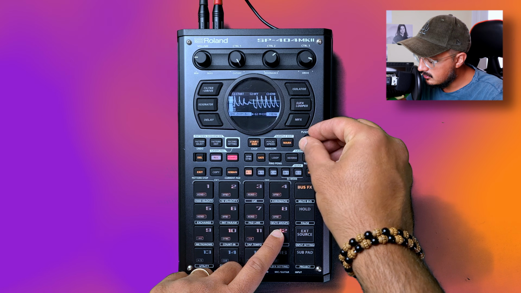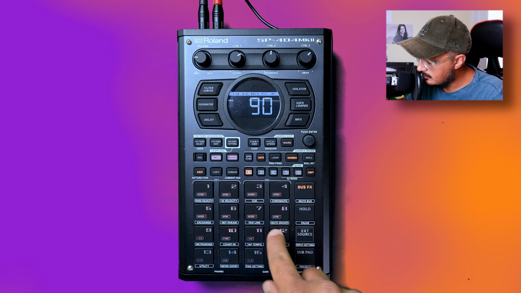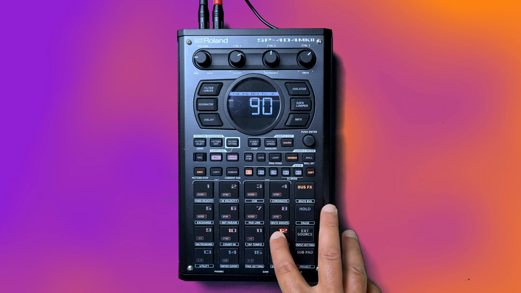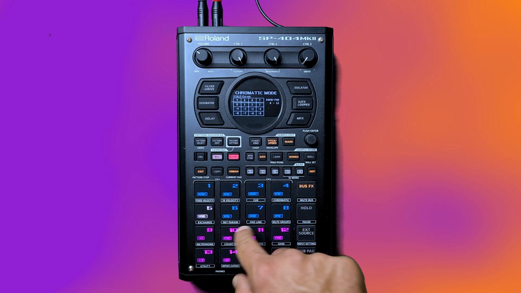I'm gonna cut it, and now I'm gonna press reverse to play it back in reverse. And so now we have this cool kind of wobble bass sound, which is great because I'm working on this nice bass house tune.